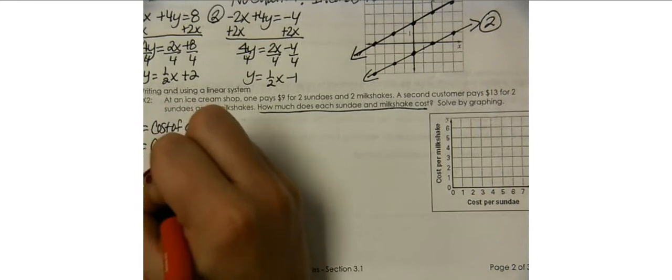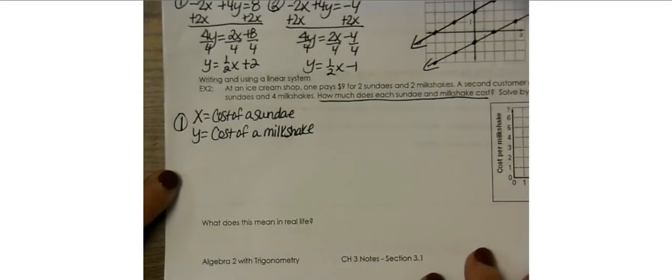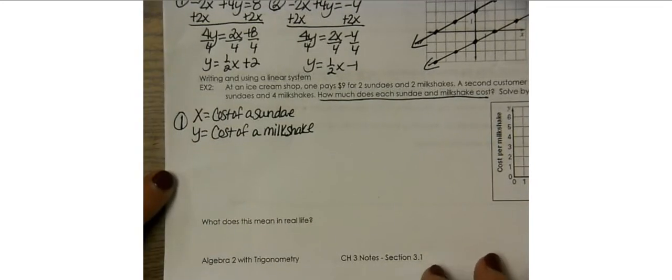And I'm going to let y equal the cost of a milkshake. This is always step number 1. Always label what your variables are. So x is going to be the cost of a sundae and y is going to be the cost of a milkshake.